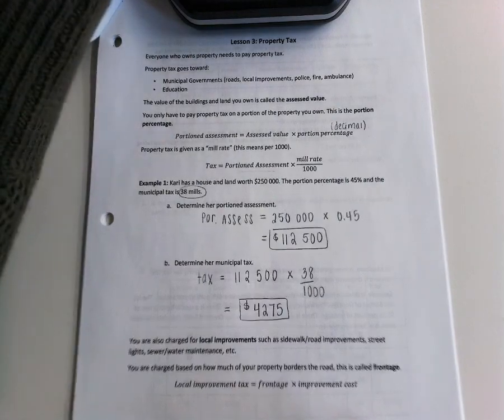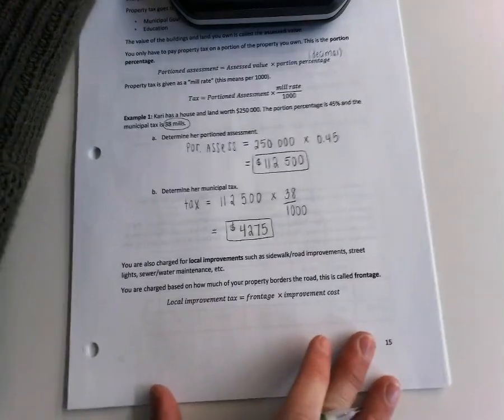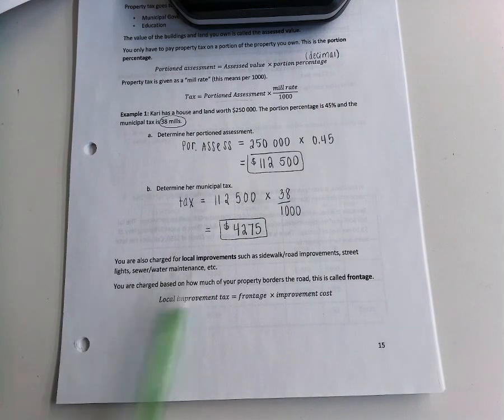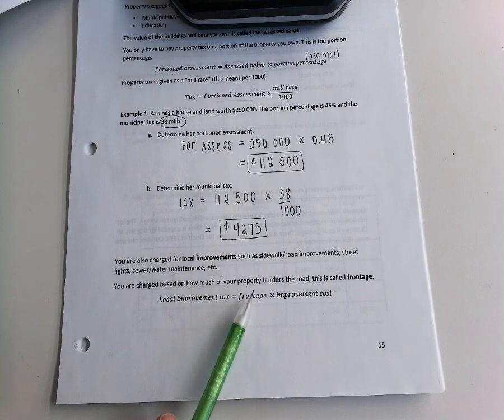Now, you will also be charged for things called local improvements. So this is for things like sidewalks, roads, streetlights, sewer and water, etc. And you will be charged for these things based on how much of your property borders the road. So if you think about, for example, an average house, and you think about the width of the lot that that house sits on, or the part of the lot where it kind of runs along the sidewalk, that's called your frontage. And your local improvement tax will be based on that frontage.